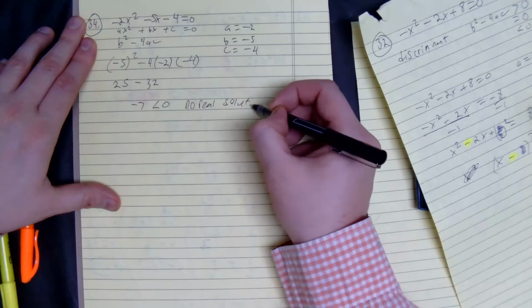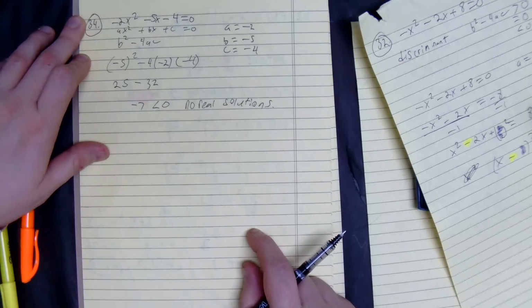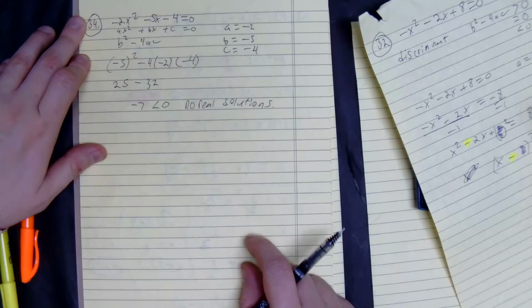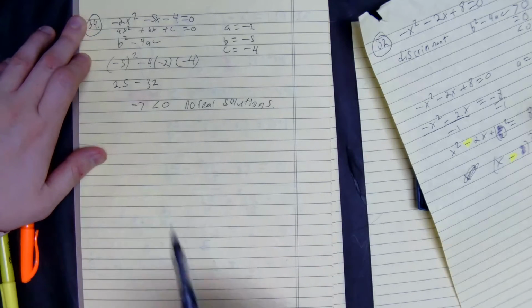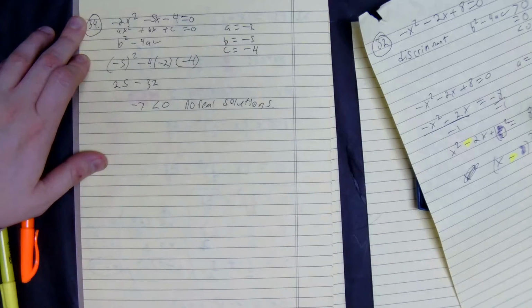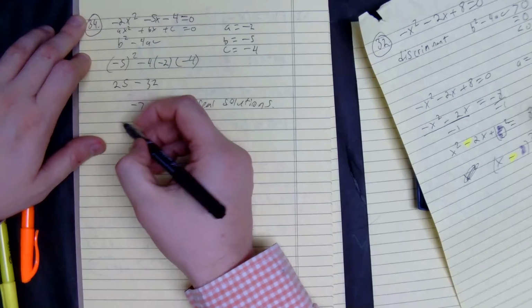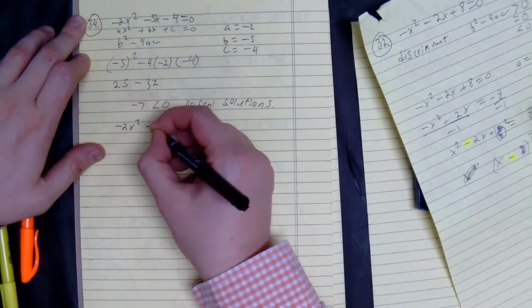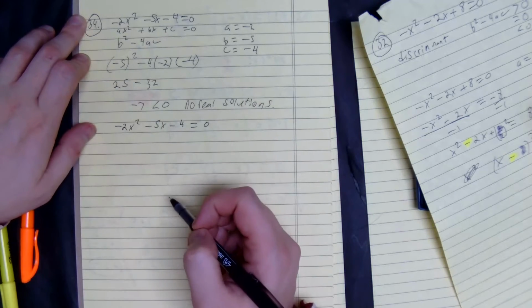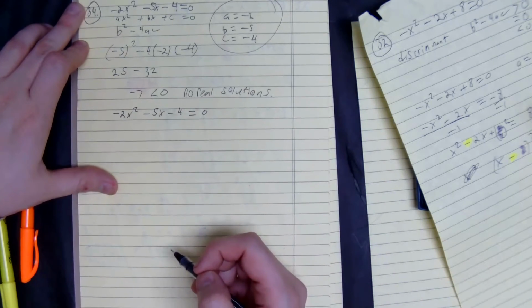But let's still kind of go about it. Let's have some fun. Let's solve this by, let's see, is there any factors? Negative 8 or positive 8? No. All right, let's get our exact answer. Let's do the quadratic formula. Negative 2x squared minus 5x minus 4 equals 0. Now we want to see what those imaginary solutions are. We have this here, so let's do our quadratic formula.